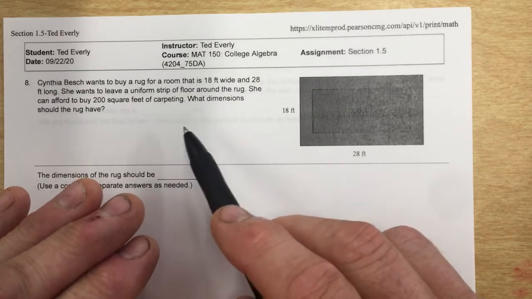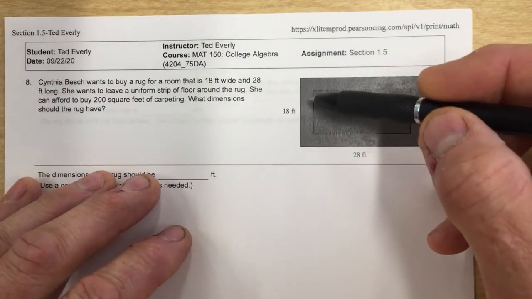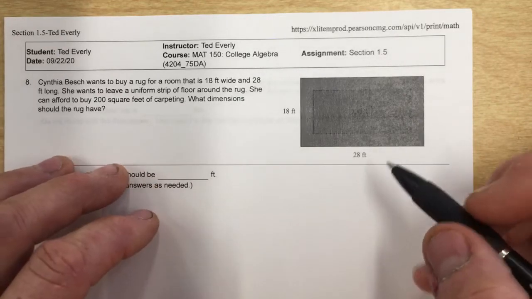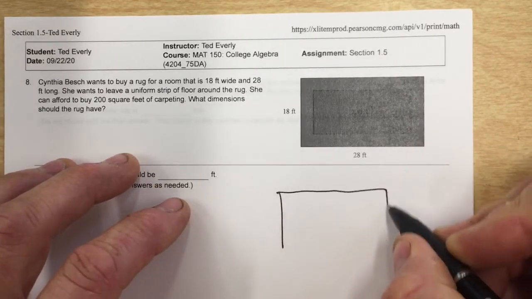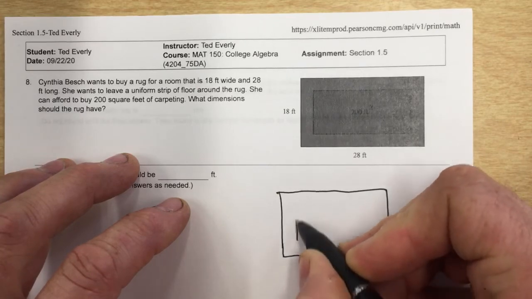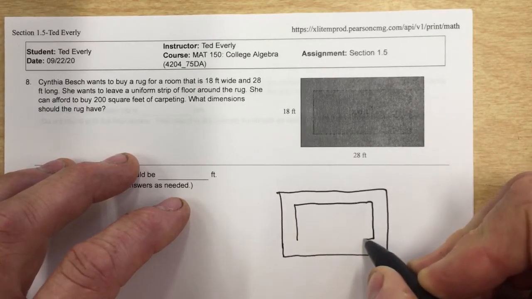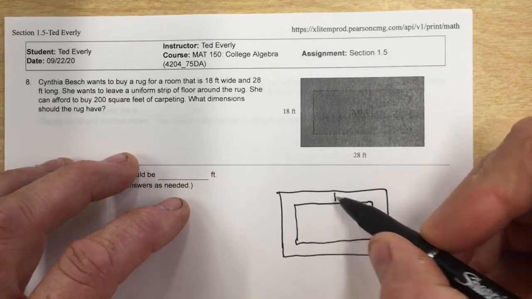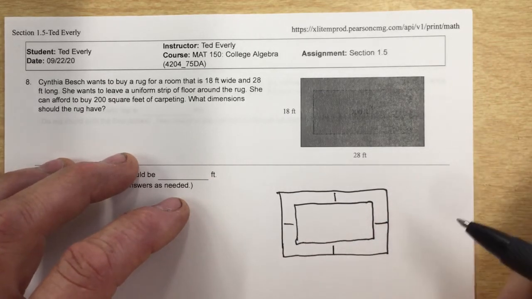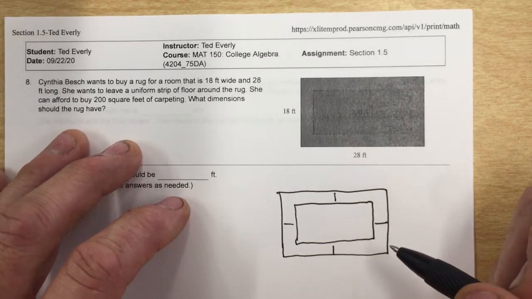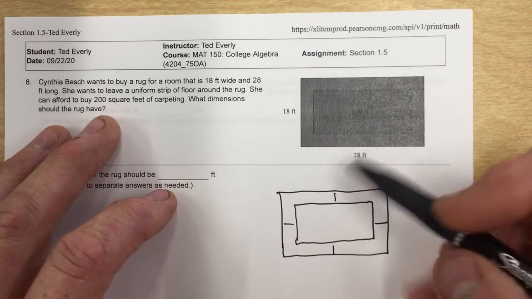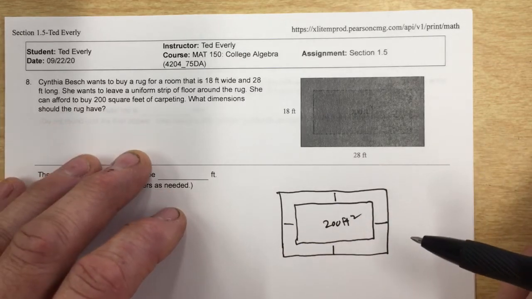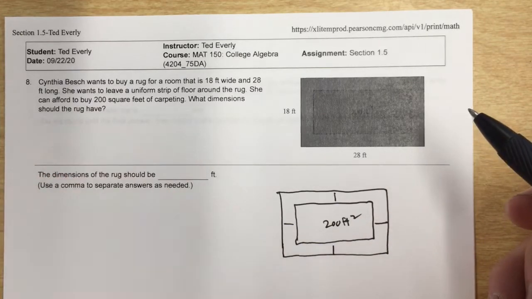She wants to leave a uniform strip of floor around the rug. So this rug's going to go down, and she wants to leave a uniform strip. Let me draw it over because I'm not sure if that picture looks very good. So here's what it's going to look like. The rug is going to be in the room like this, and this strip around the rug needs to be uniform going around. She can afford to buy 200 square feet, so this rug is 200 square feet. What dimensions should the rug have?